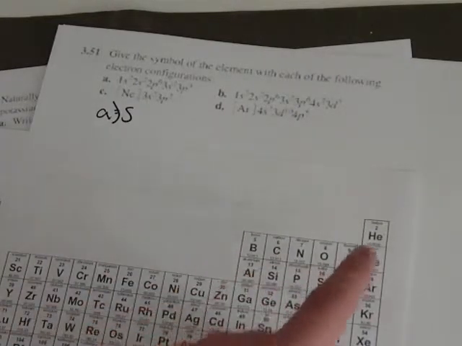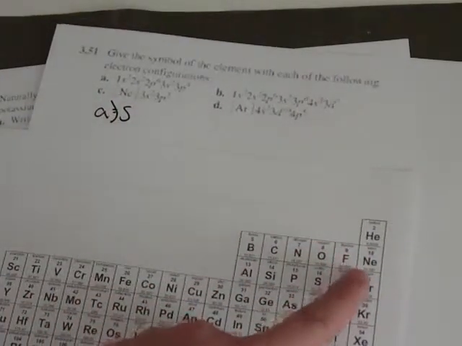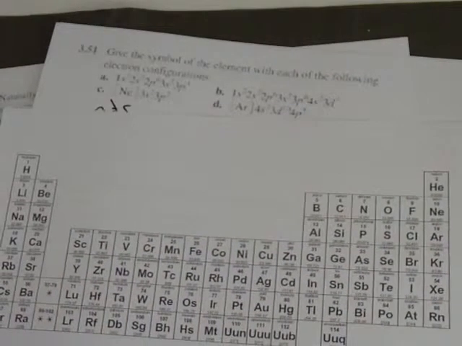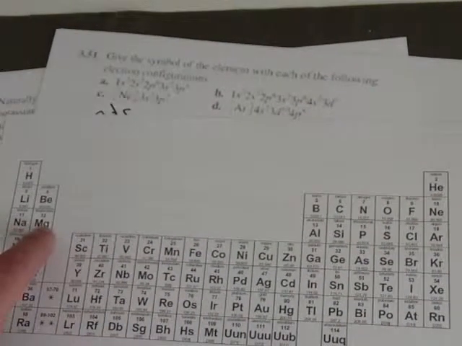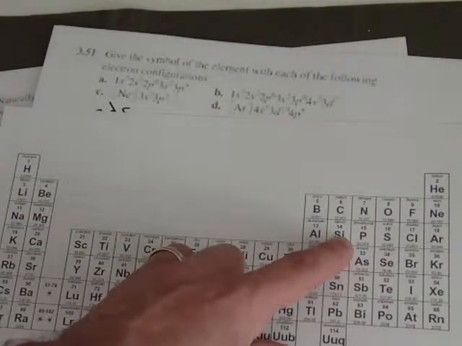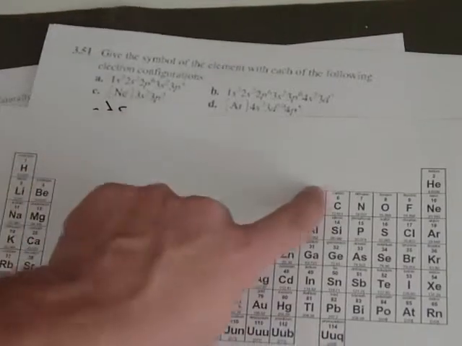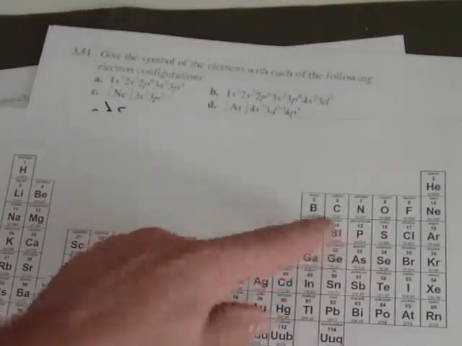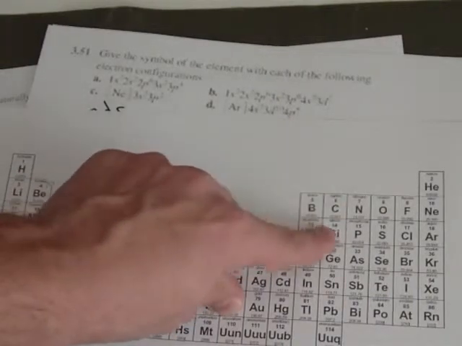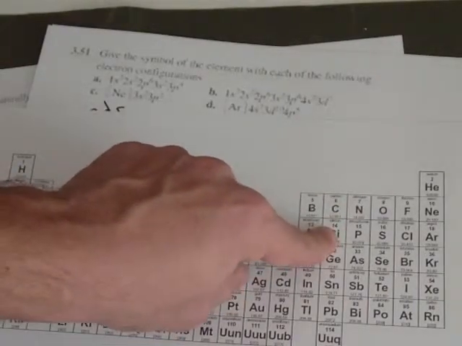If you have the abbreviated version, so if you know that you have, like in C, you have neon, then you have 3s2, and then 3p2, which would be silicon. Or if you just look at 3p2, the last thing, brings you to silicon. P block, third row, 2, second one in.